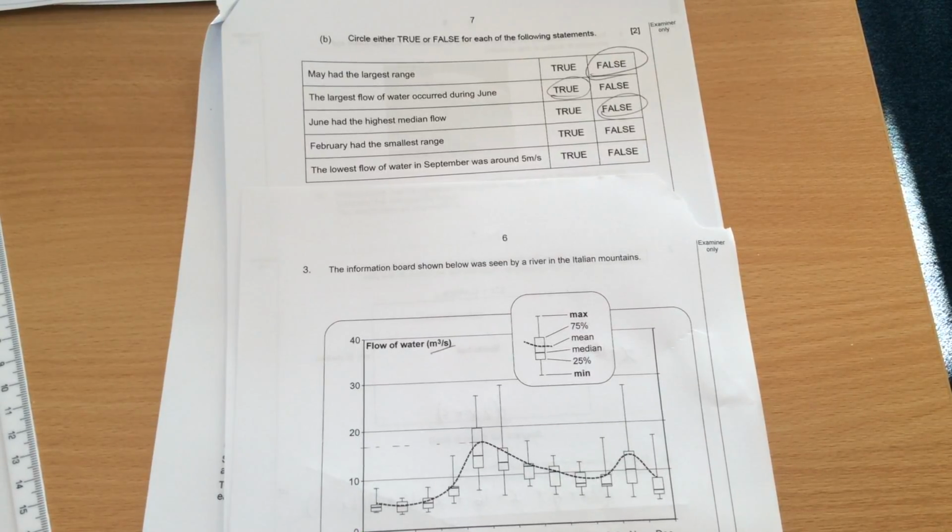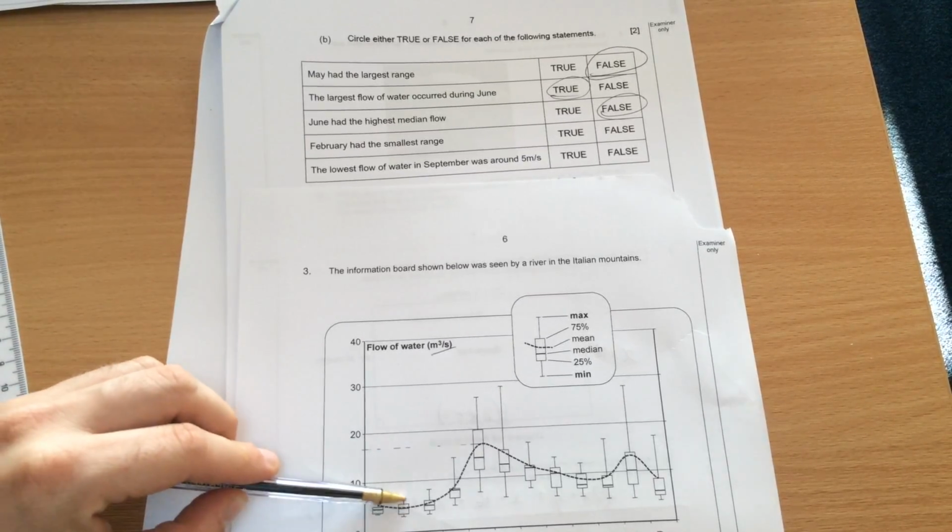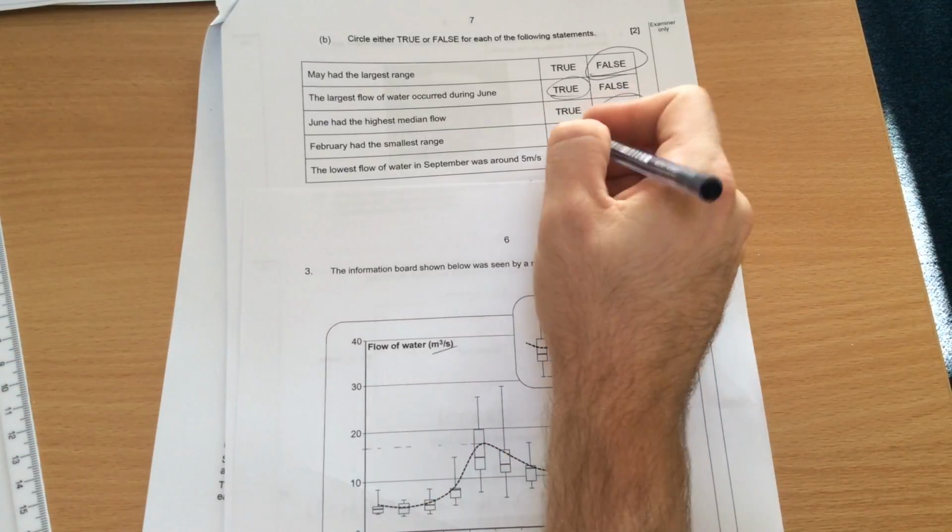February had the smallest range. So is the gap between the very top and bottom of the box and whisker plot the smallest in February? And we can see that yes, that is true.